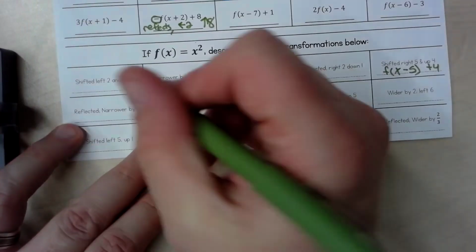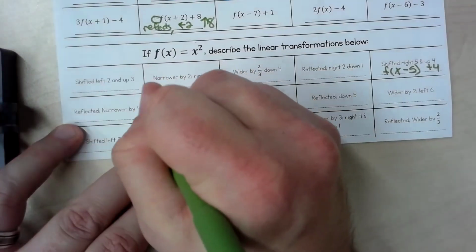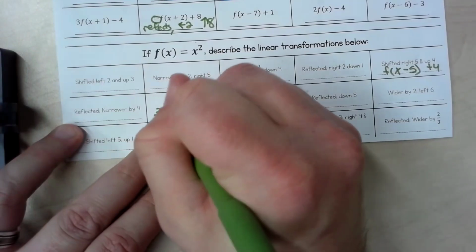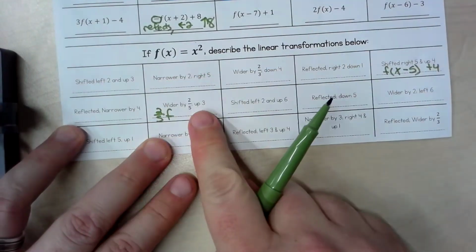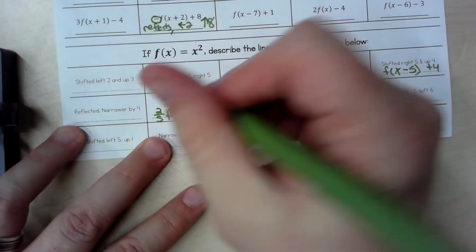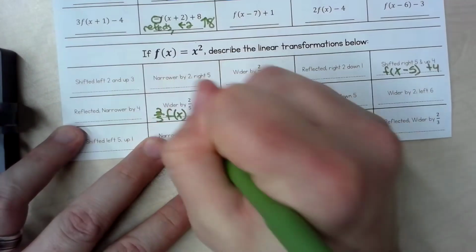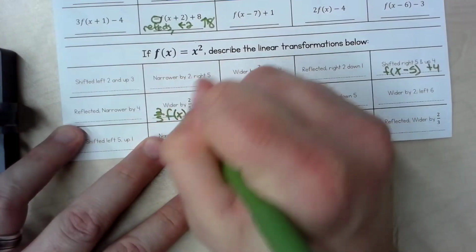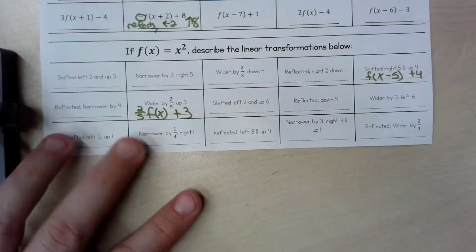Now let's have him do this one. Wider by 2/5. When I'm changing the width, that means I'm multiplying. All right, and up 3. Well, everything up is vertical, so it's got to be outside. So there's nothing inside my parentheses. It's just +3.